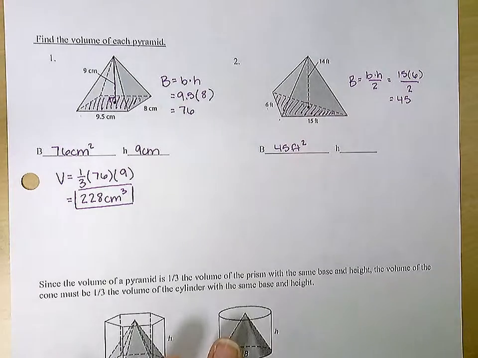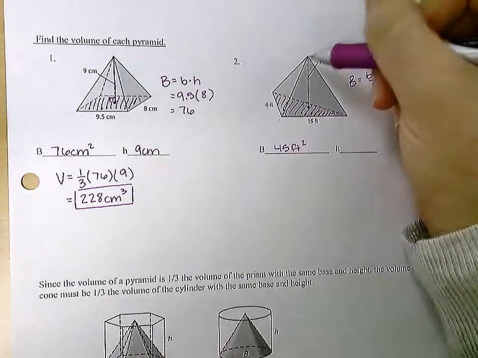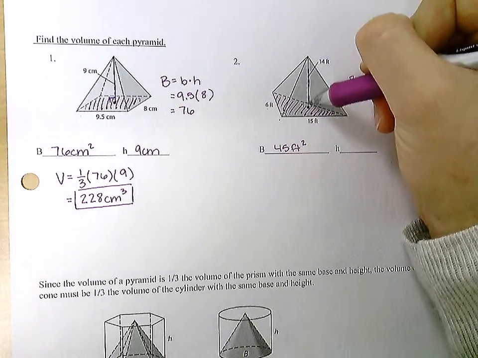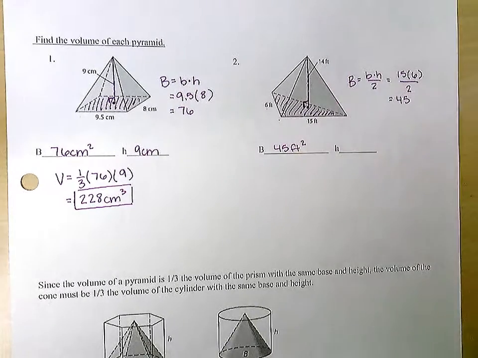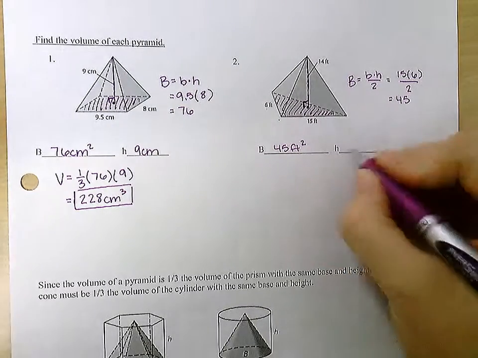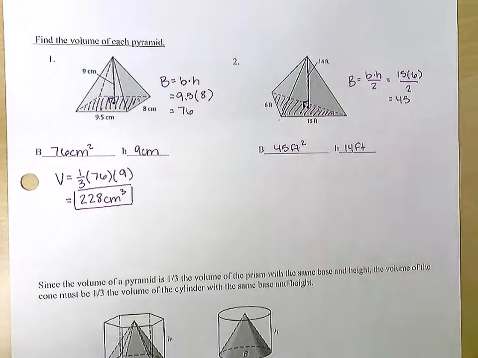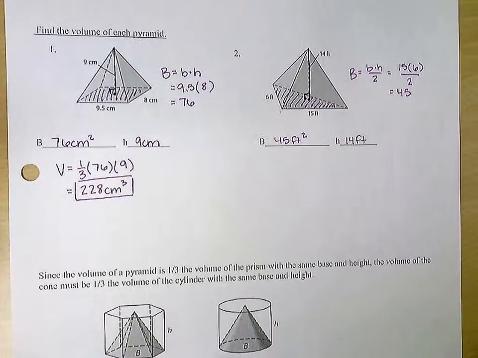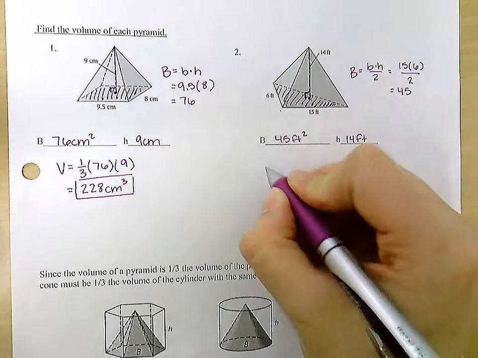Okay, then our height, again, is the perpendicular distance from the vertex to the base. Okay, that is already drawn in for us. It is 14 feet. Okay, so now that I have B and H, I can find the volume.